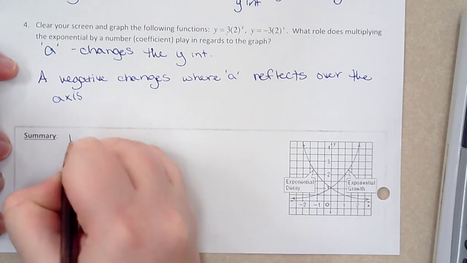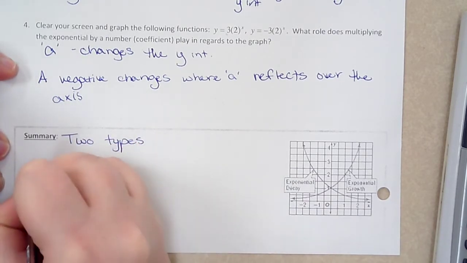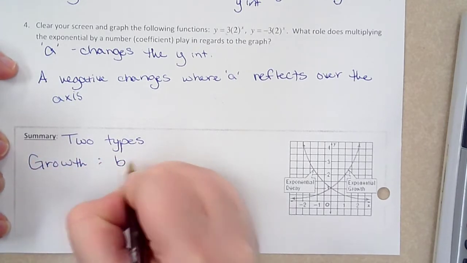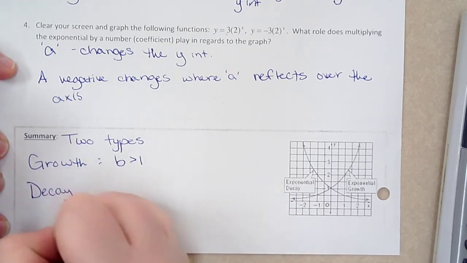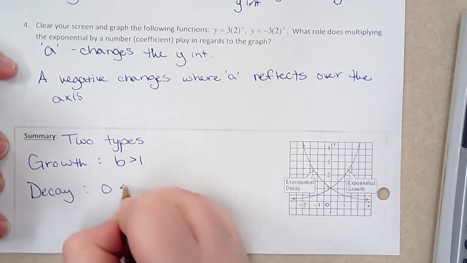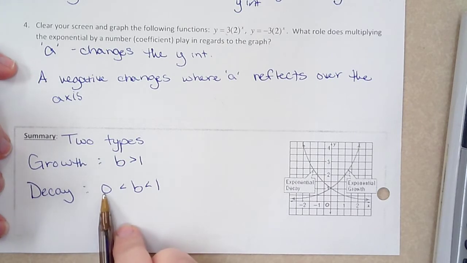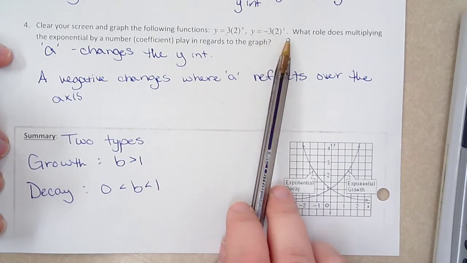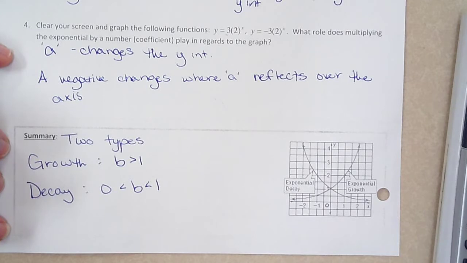So let's do a quick summary of what we learned in this first part of the lesson. We have 2 types of exponential functions. We have growth, that's our first type. That is when b is greater than 1. The second type is decay. That is when b is between 0 and 1. And why do I only go down to 0? Well, I told you I'd hint on that later. It's because when we're below 0, we're going to have very similar properties. They're just going to be flipped over the x-axis.